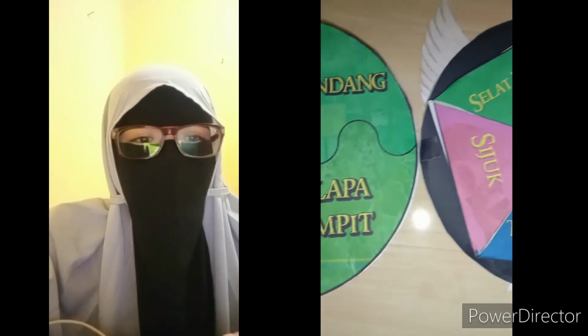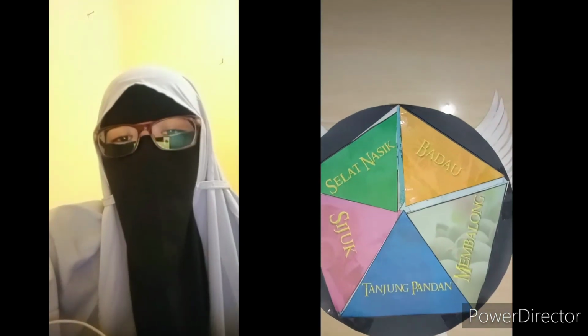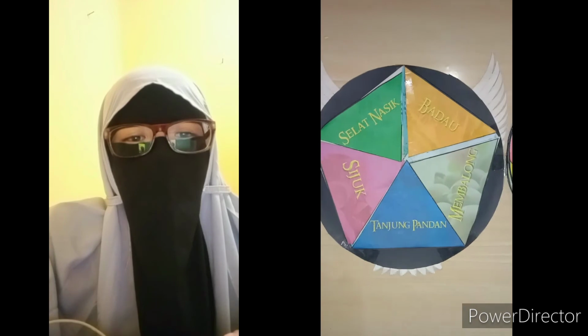Next, we move on to the inside of the brochure. Here, the pentagonal section can still be opened by the reader, so that the reader can find out the typical tourist attractions of each region. First, we open the Badau part.